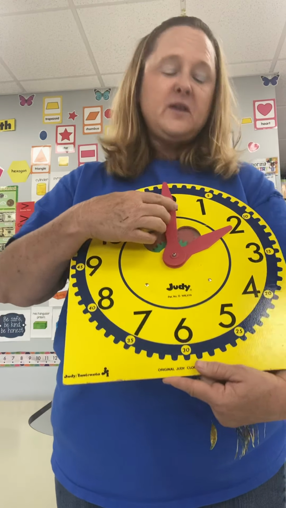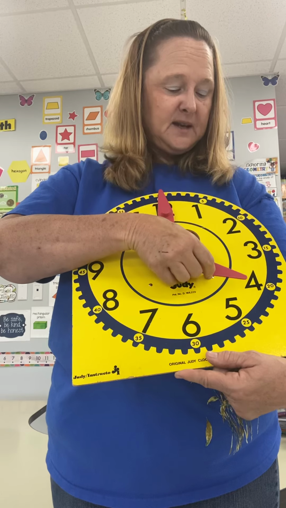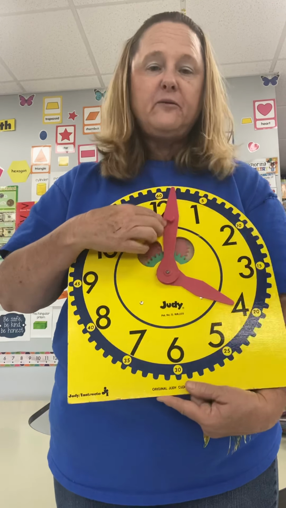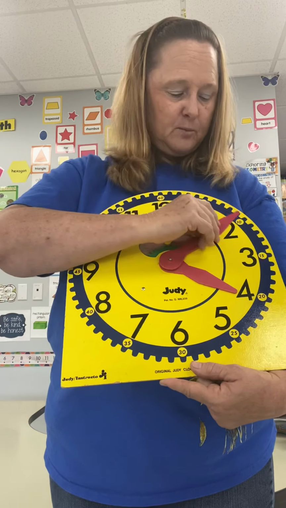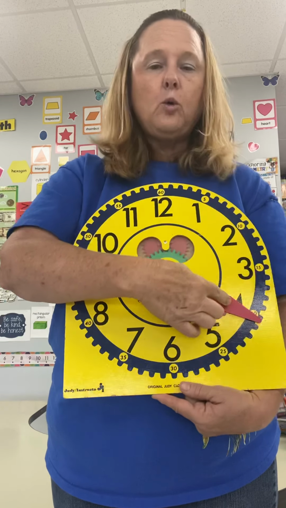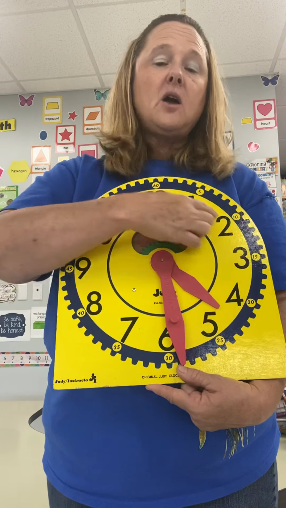Now, you can do that with any of the hours. It doesn't make any difference. If it would be 4 o'clock, so if I put the minute hand on the 4, it would be 4:20. It doesn't matter the hour that you're on. All of these are always worth 5 minutes.